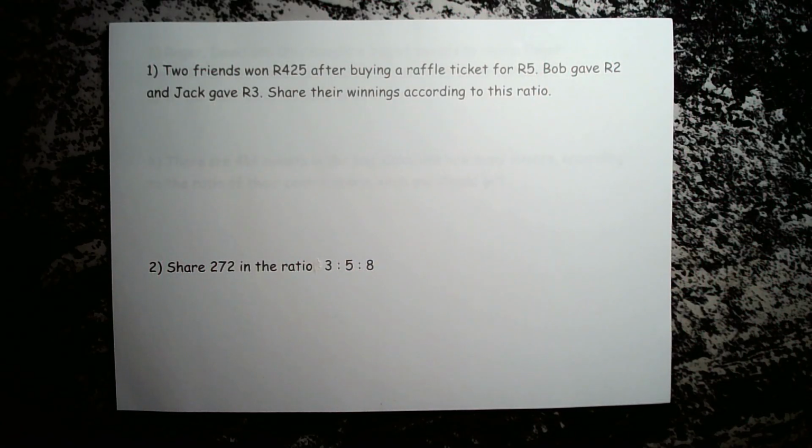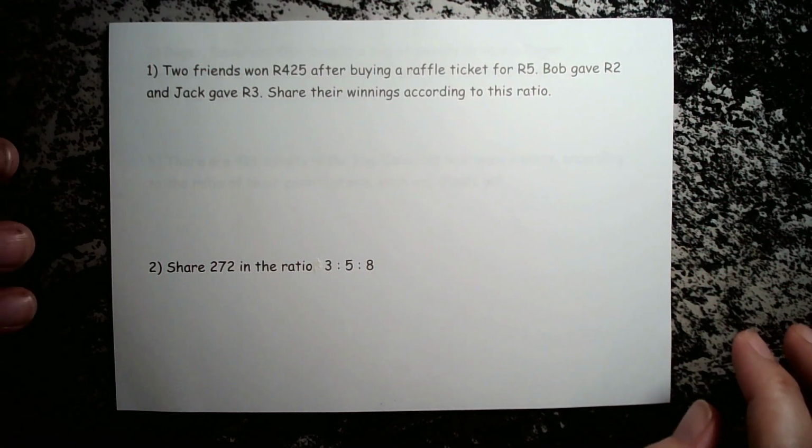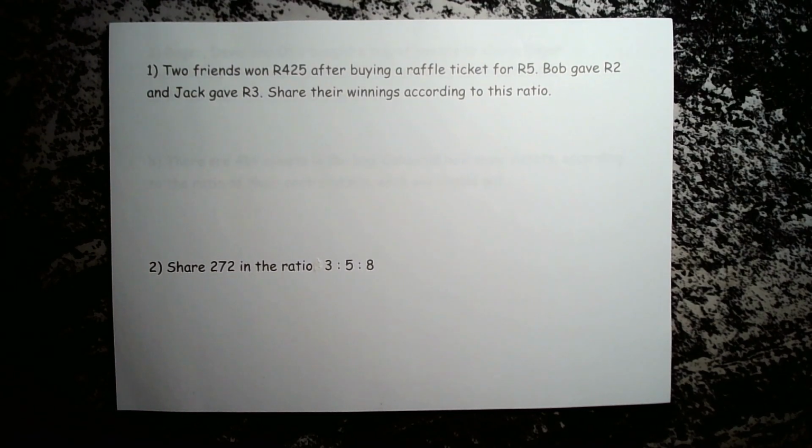So let's put this into practice. Two friends won 425 Rand after buying a raffle ticket for 5 Rand. Bob gave 2 Rand and Jack gave 3 Rand. Share their winnings according to this ratio.